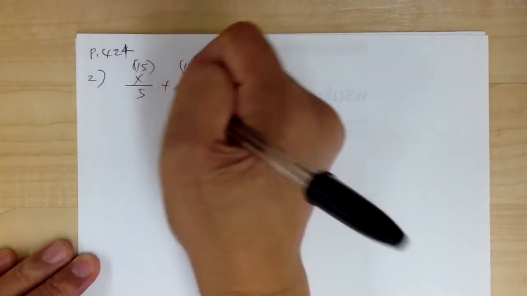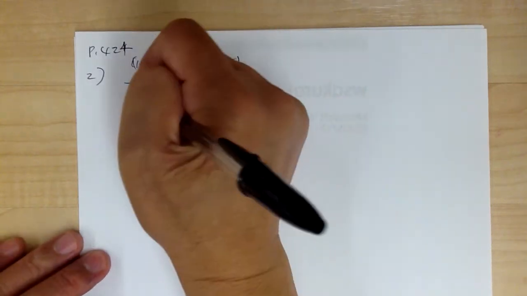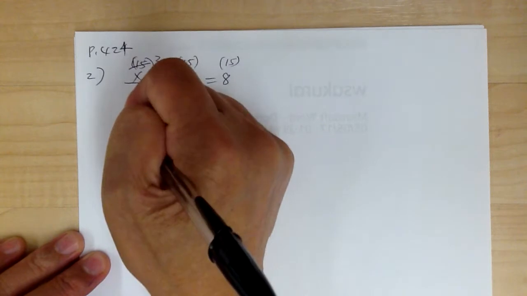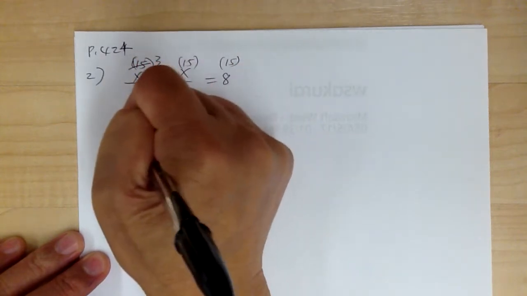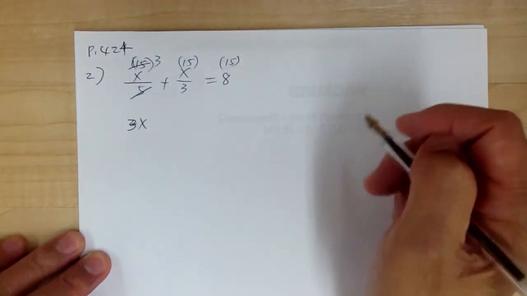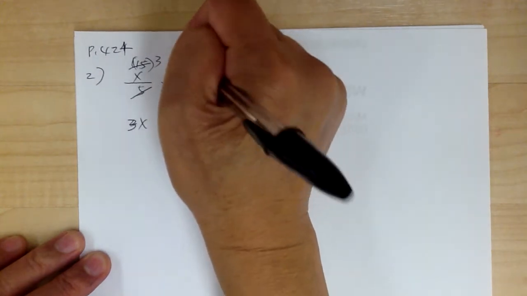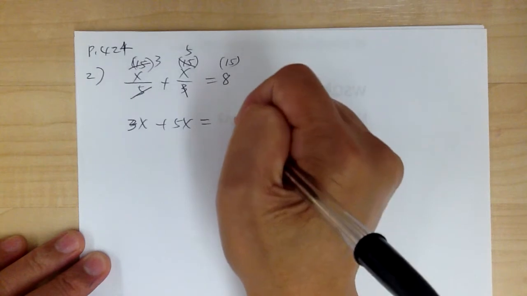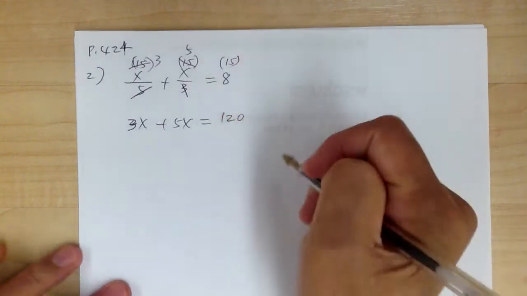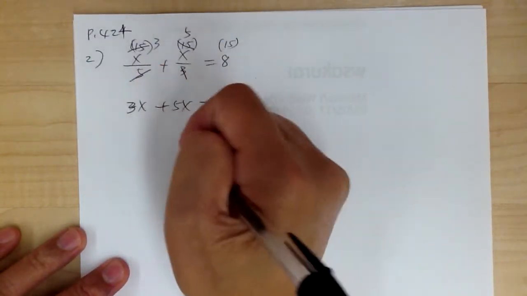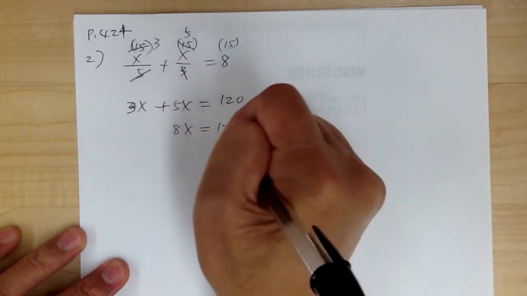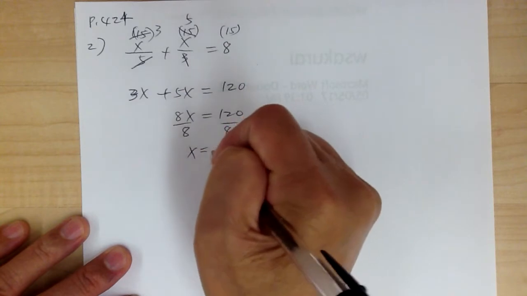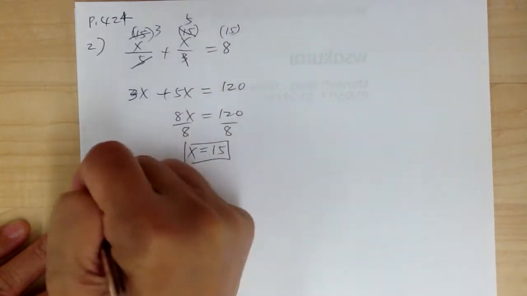Okay, and then you cancel and write down what is left over. So 5 and 15 cancel, divide by 5, so you get 3. Again, write it down right away. Try not to just cancel in your head, you might lose track. So this one cancels, you get 5, so you get plus 5x equal, this one you multiply, you get 120, and you combine the like terms, you get 8x equal to 120, divide by 8, so x equal to 15, and that's it.